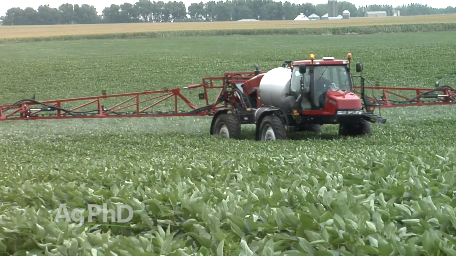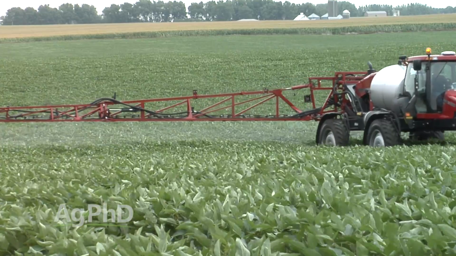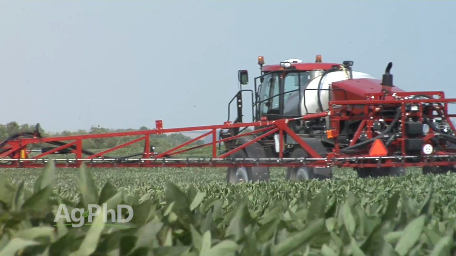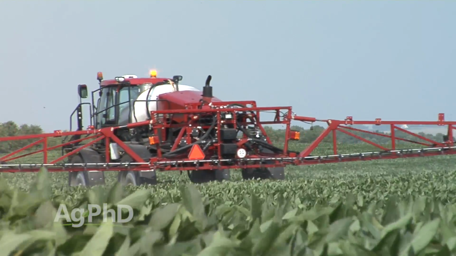The other thing we hear a lot about is plant health benefits, and keeping that leaf tissue green and growing is excellent. It's a good way to keep your plant healthy, and yes, you may be putting those plant health applications of fungicides on right about now when we're in that R2, R3, and beyond stage.